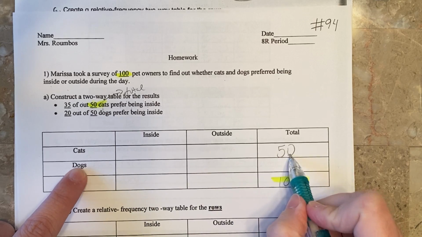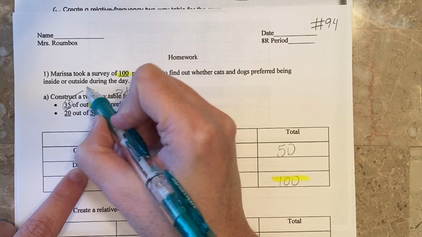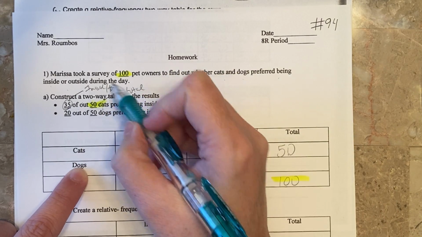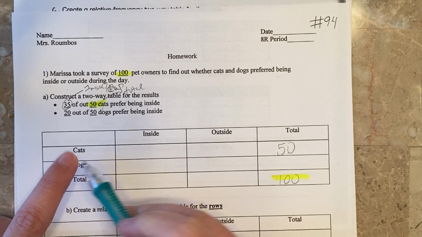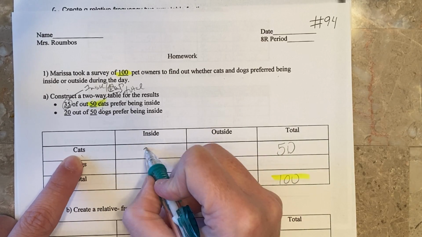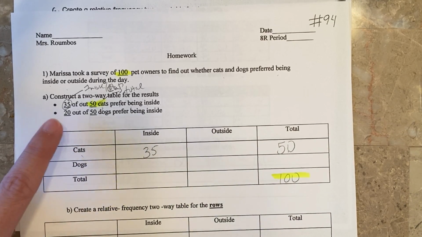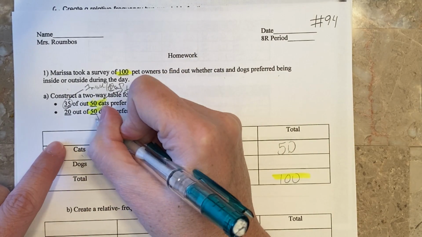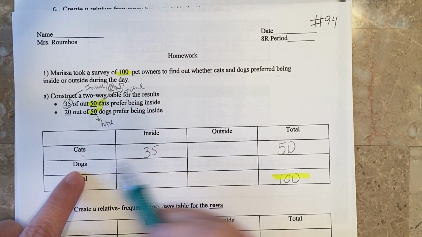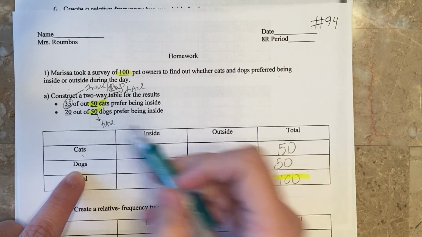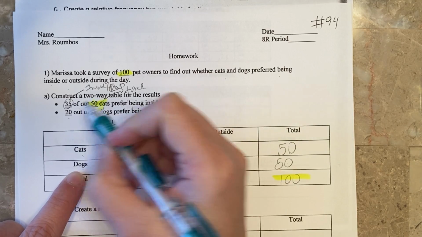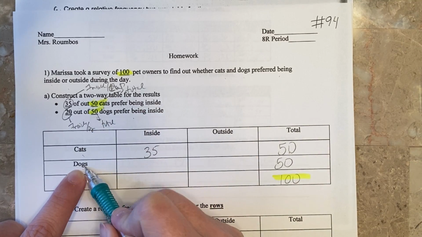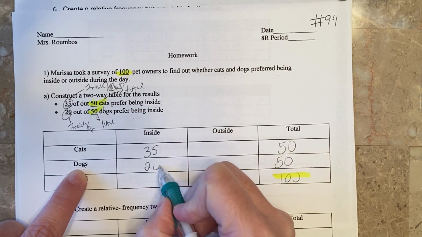Now, out of those 50, 35 want to be inside. So this is inside, and then this is total. No, 35 inside and cats. I apologize. So cats that want to go on the inside would go right here. All right, so 20 out of 50 dogs. Again, I'm going to start right here. So there were 50 dogs in total. So dogs and total would be right here, 50. And 20 of those 50 prefer being inside. So this number is inside and dog. So dogs that want to go inside are right here.